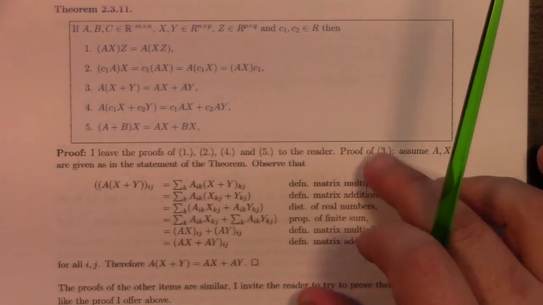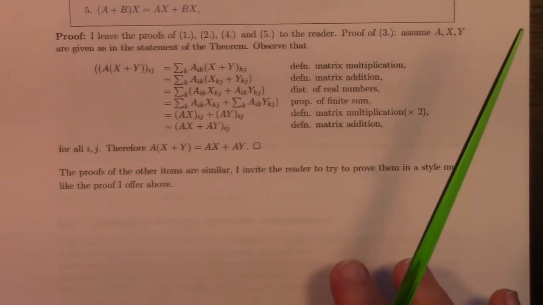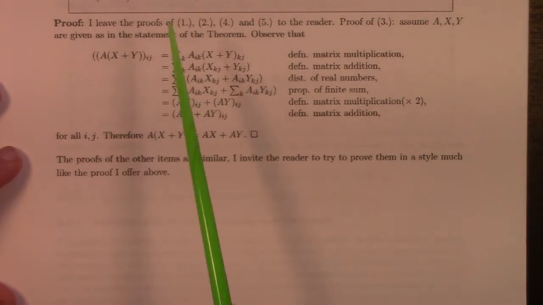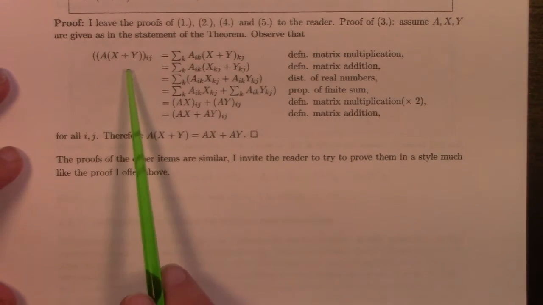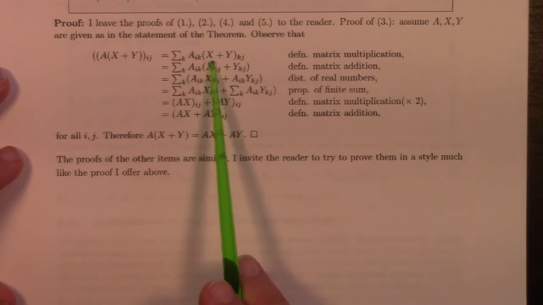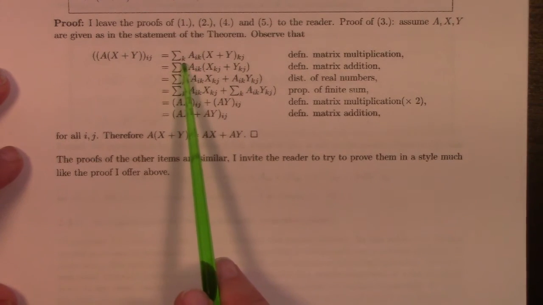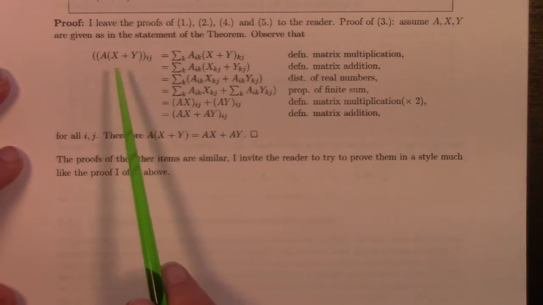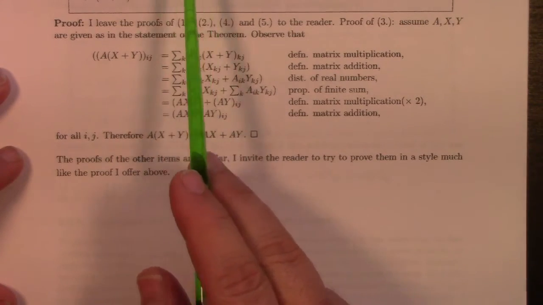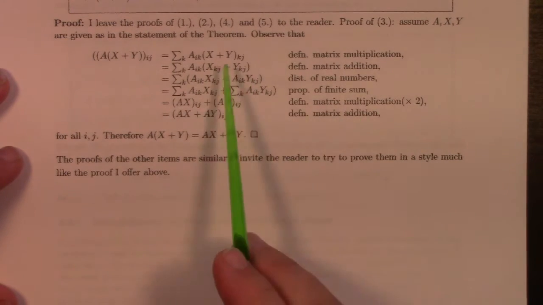I have the proof of, let's see here, 3 down here. Let's look at that for a second. To prove 3, you look at the ij-th component of the left-hand side, and then I apply the definition of matrix multiplication. The definition says that I have a_ik times (x plus y)_kj. Technically I didn't write it down, but the sum over k goes from what? Well, A is m by n, and X and Y are n by p. So that sum over k goes from 1 to n.